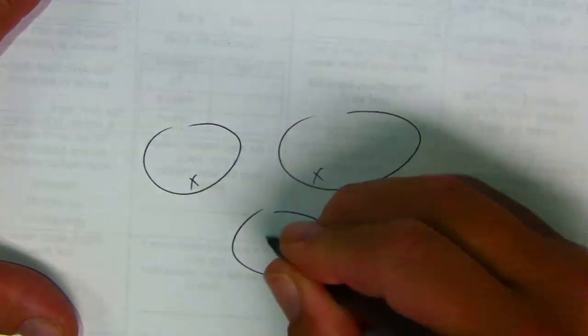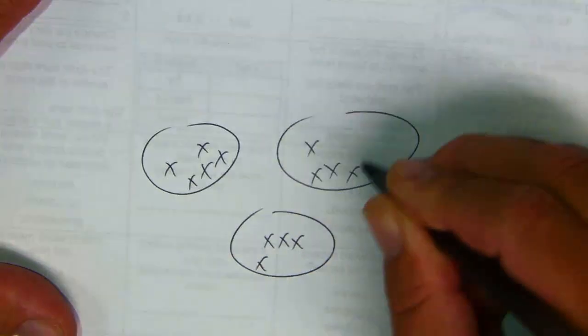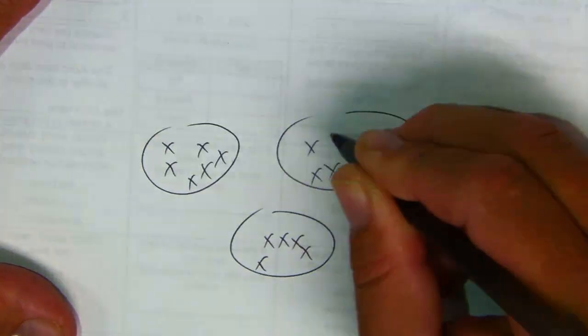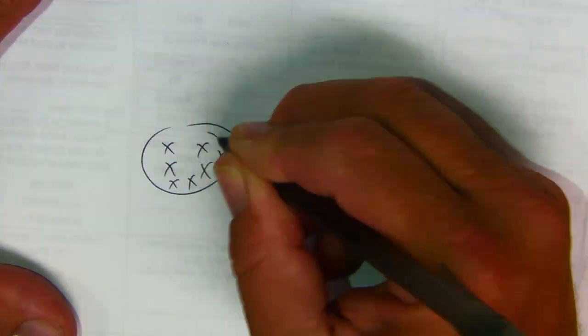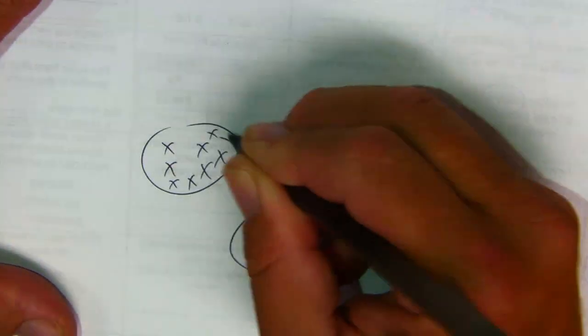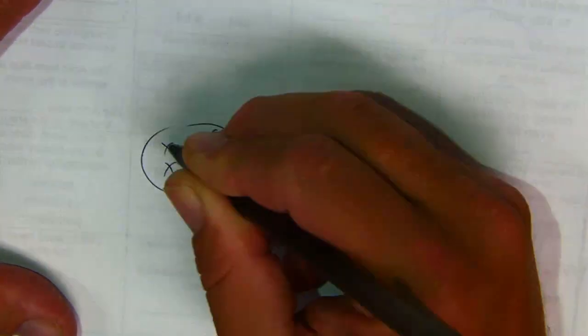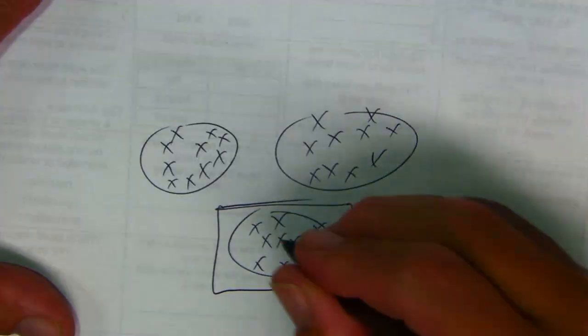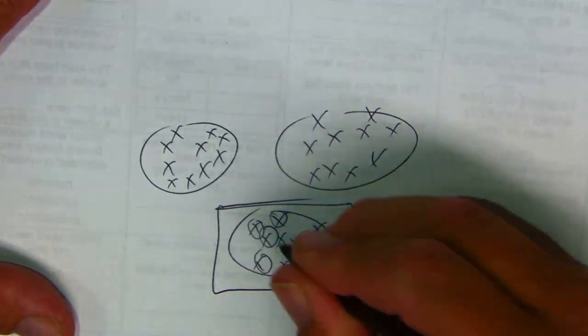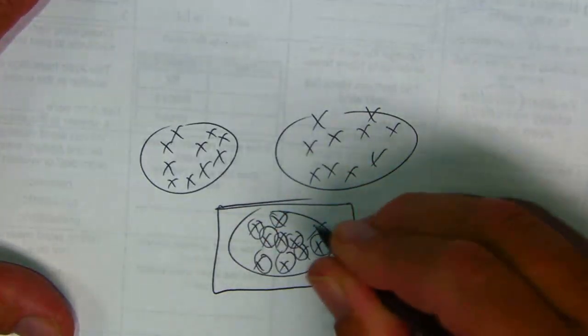1, 2, 3, 4, 5, 6, 7, 8, 9, 10, up to 30. How many minutes did he use each day? 1, 2, 3, 4, 5, 6, 7, 8, 9, 10.